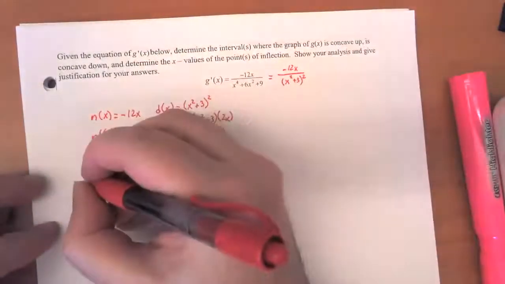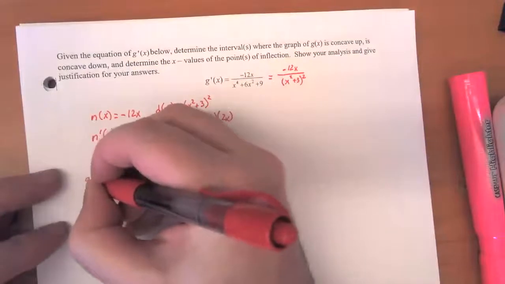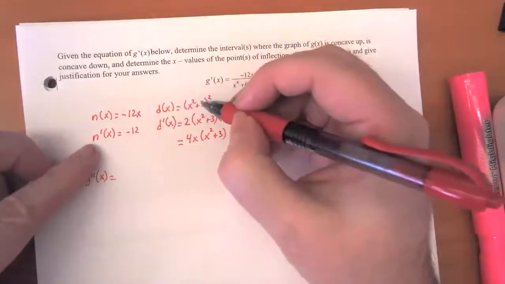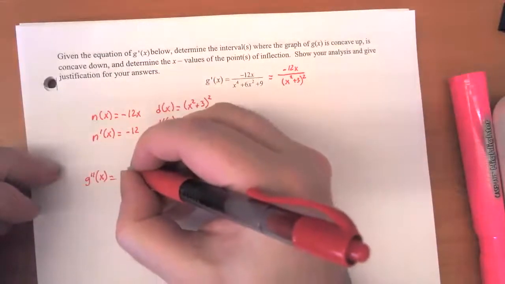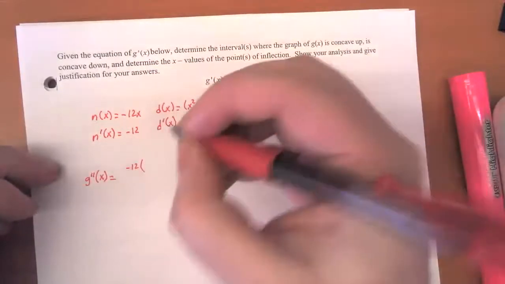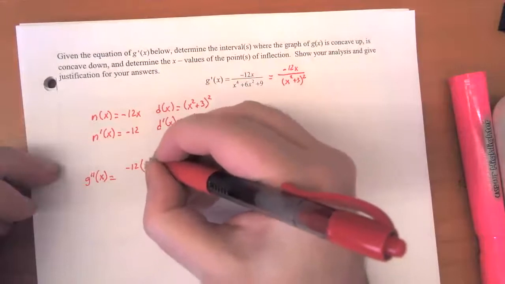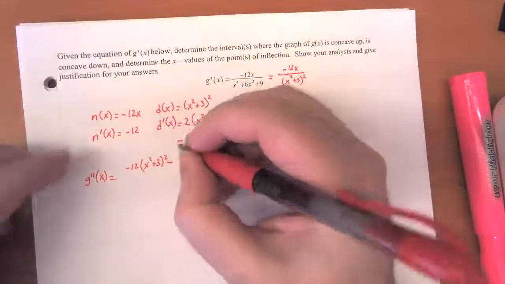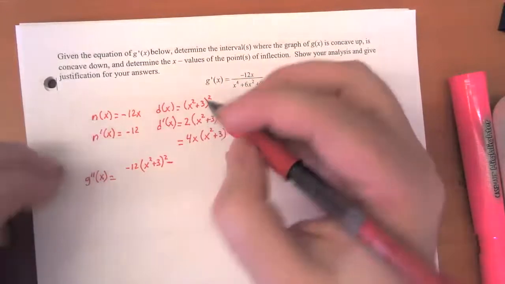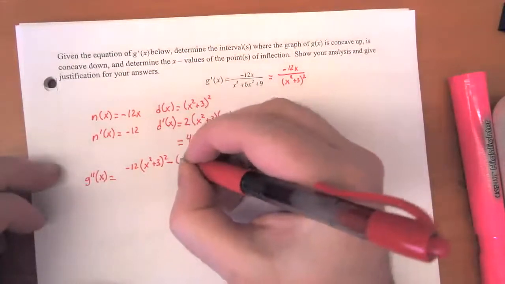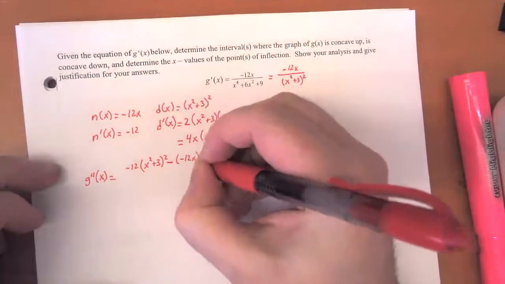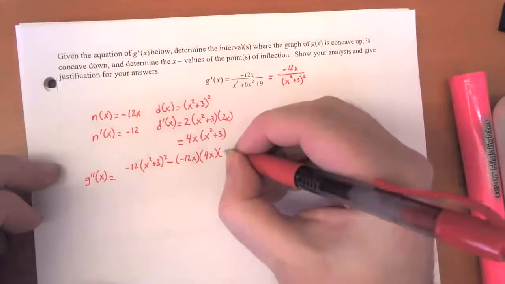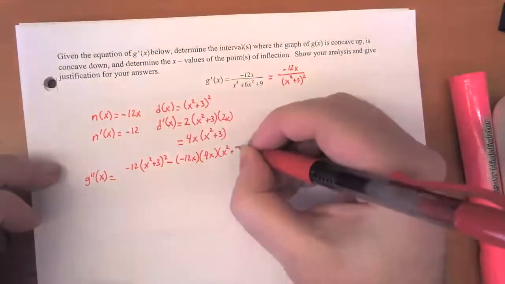And so the quotient rule says that the second derivative of g is equal to the derivative of the numerator times the denominator. So that's negative 12 times x squared plus 3 quantity squared, minus the numerator times the derivative of the denominator, negative 12x times 4x times x squared plus 3.